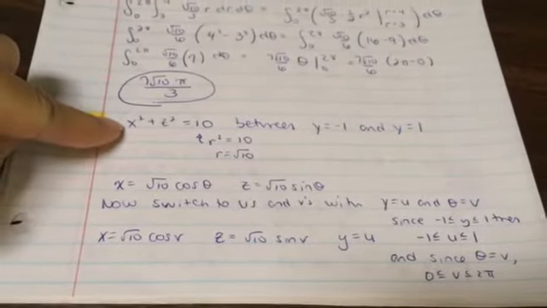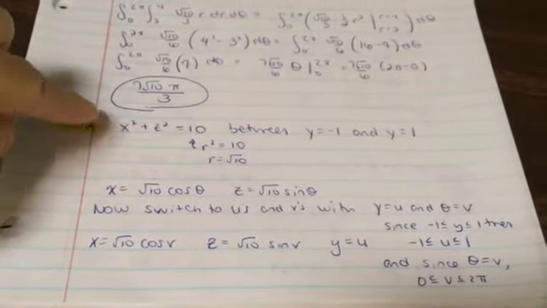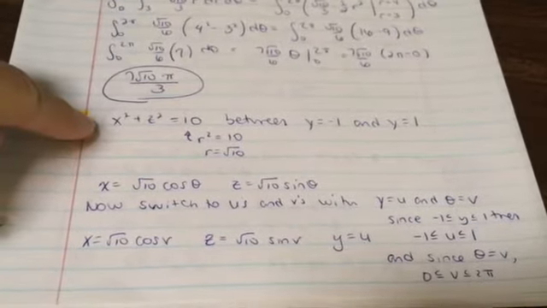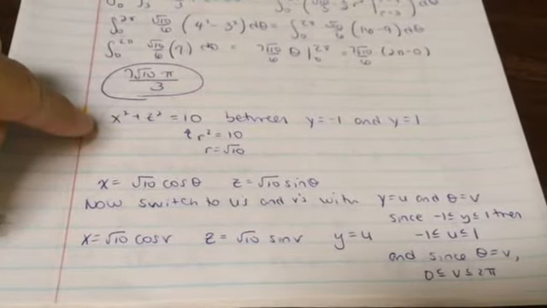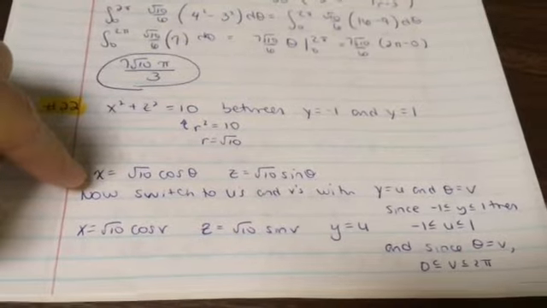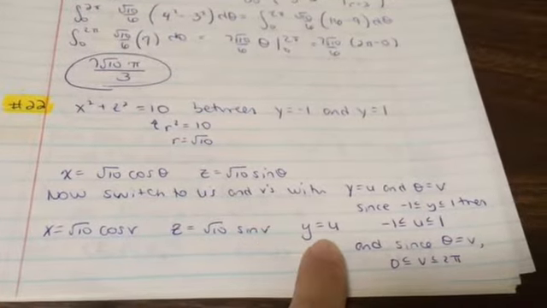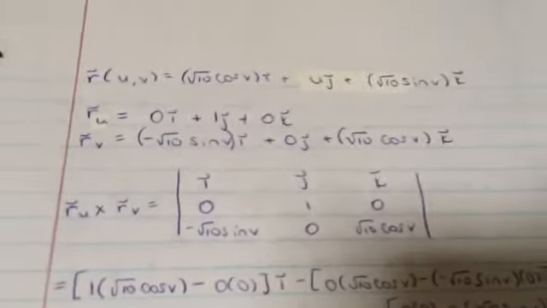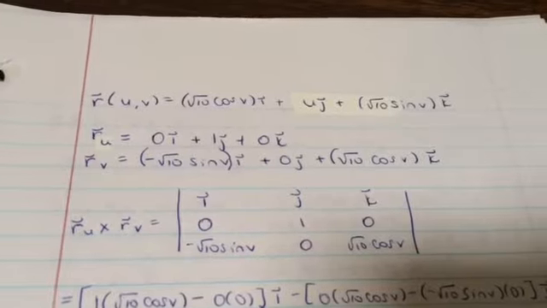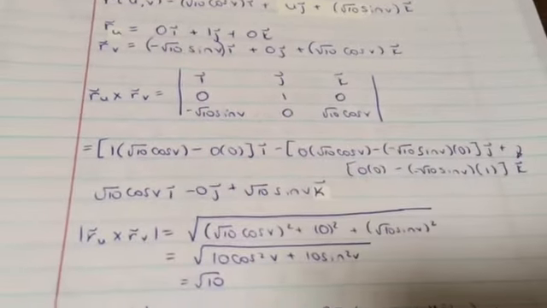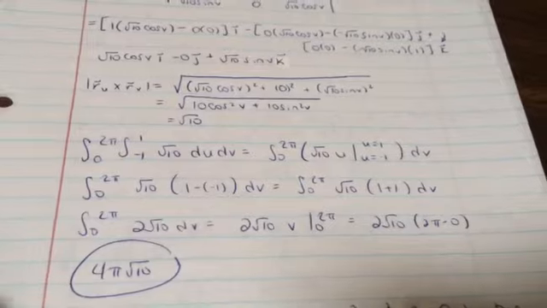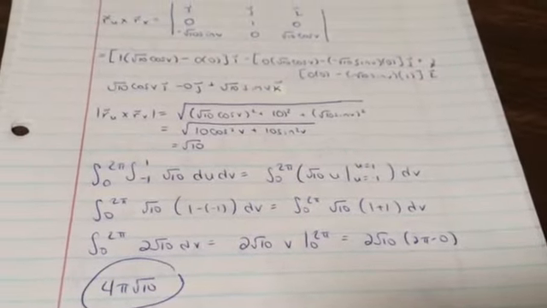Okay, so here it's one of those situations where I'm going to use polar and start with thetas, but switch to u's and v's. So this is r squared, so r is square root of 10. This is in polar. I'm going to switch to u's and v's. And so here's my x, and here's my z. My y is going to be the u. Here's my bounds. So there's my r. And then I'm going to find the derivatives, cross product, magnitude, integral. Answer should be 4 pi square root of 10.